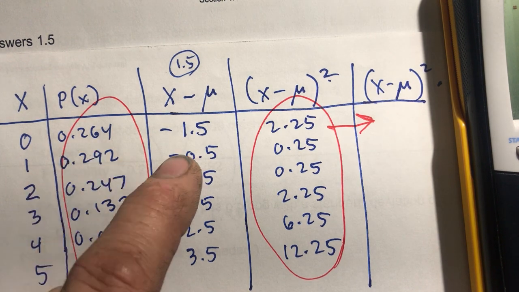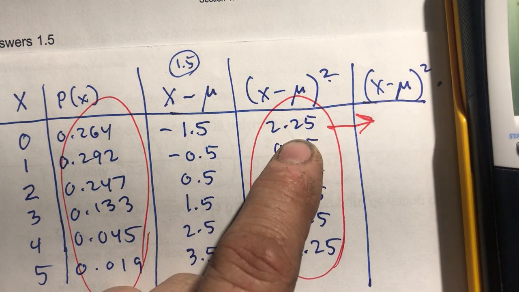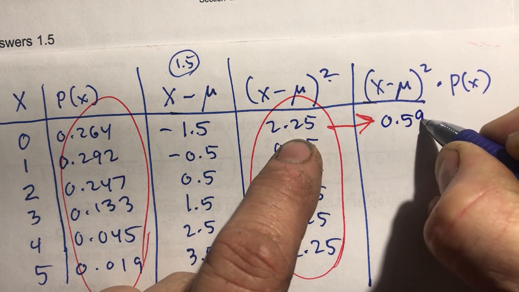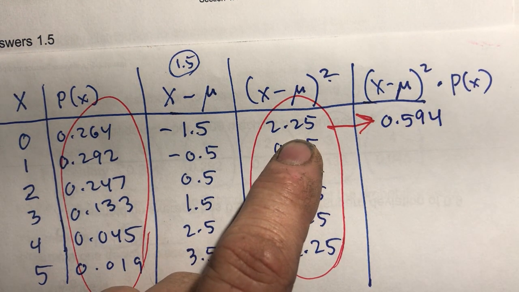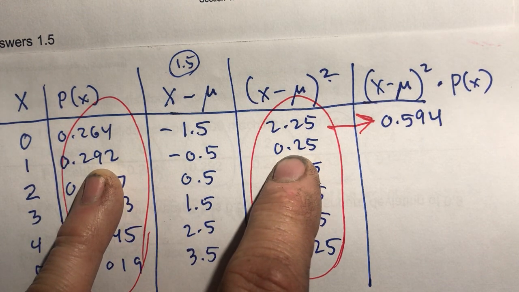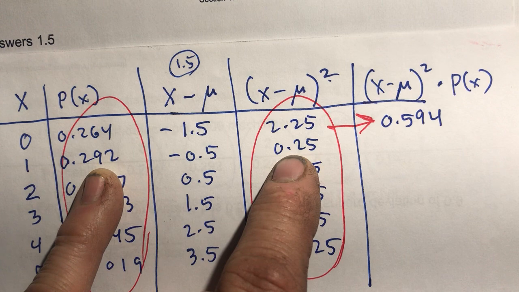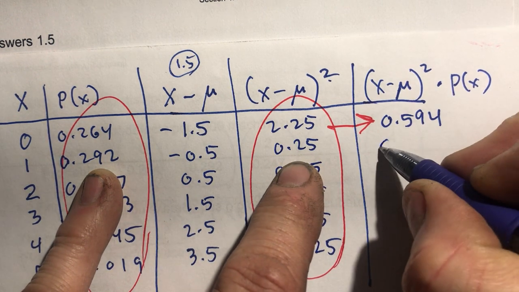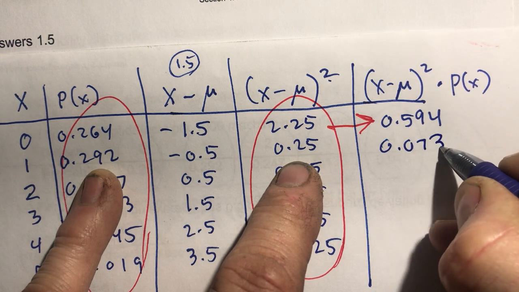Okay, so basically 0.264 times 2.25, and that comes out to 0.594. Okay, it'd be good for you to check this yourself, make sure we're doing this right. 0.292 times 0.25, that comes up to 0.073.